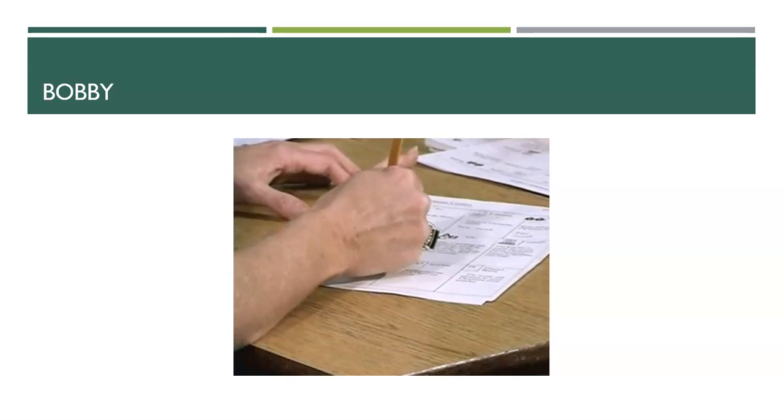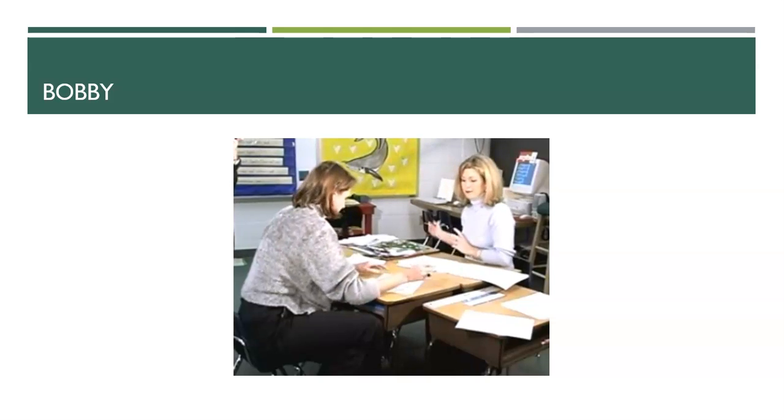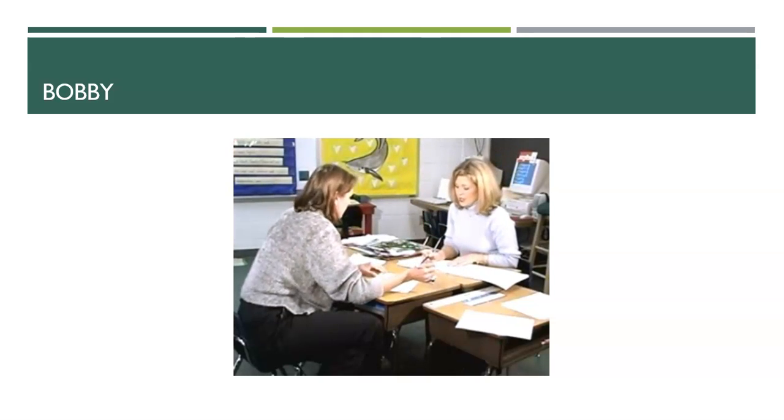This IEP is a blueprint for special education. It works from a child's strengths towards annual measurable goals. How do they keep track of modifications needed so Bobby can follow the regular classroom curriculum?